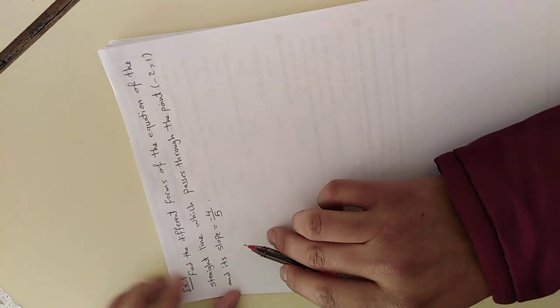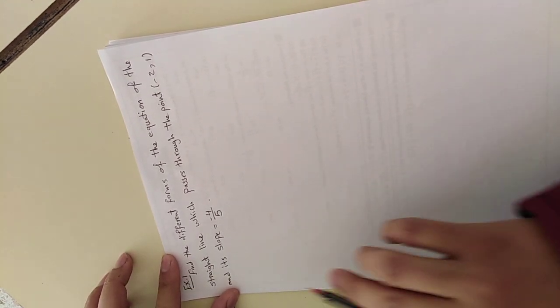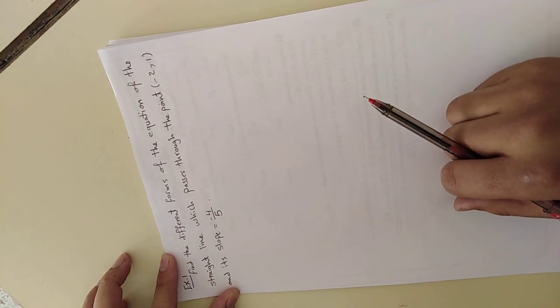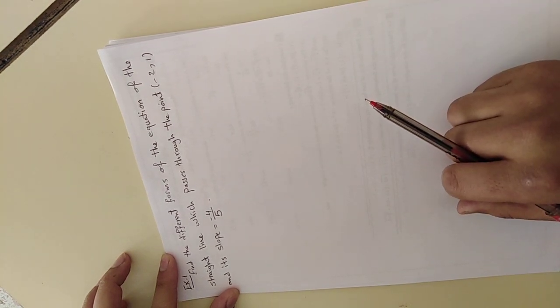Let's write the different forms. We will complete after the prayer.